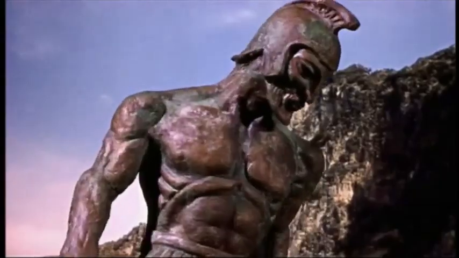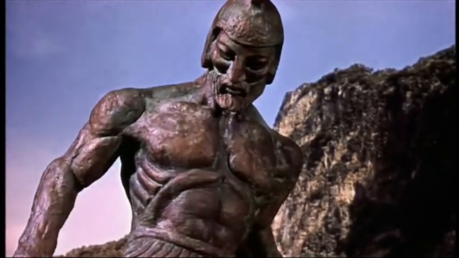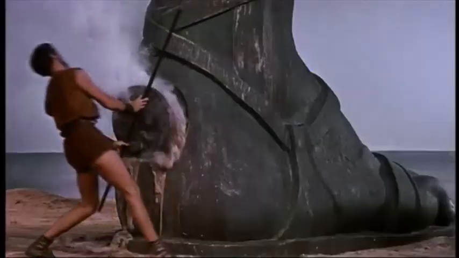This is one of his films, and he specialised in this multiple exposure, putting animated creatures, in this case the statue of this god, into live action film. This is Jason and the Argonauts, still one of my favourites.